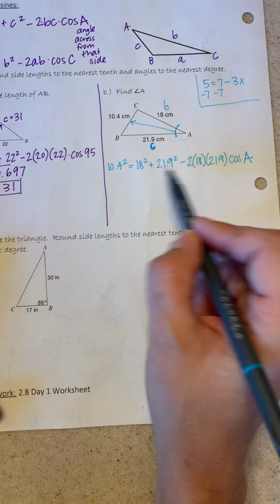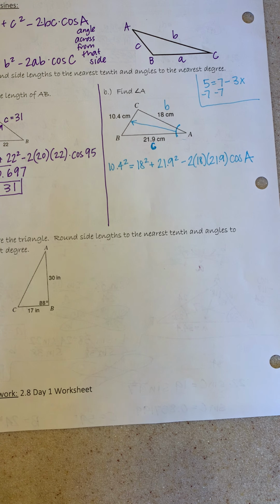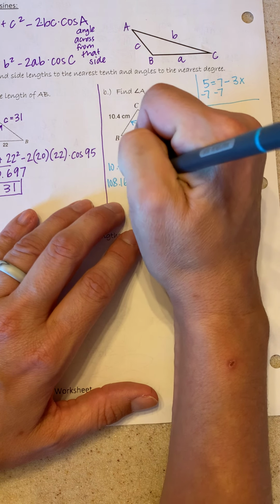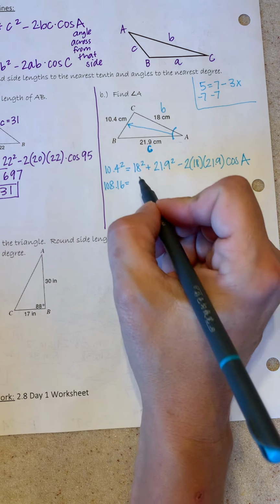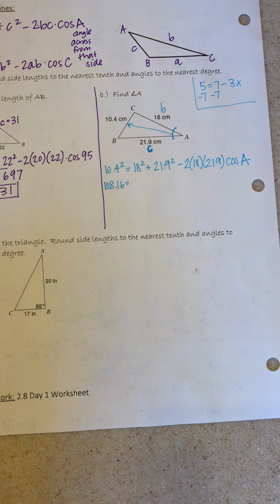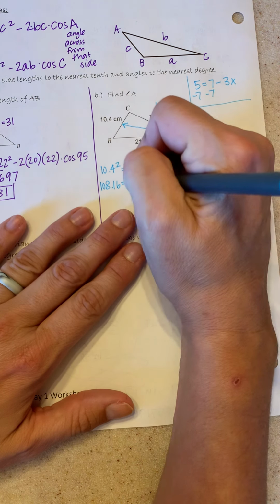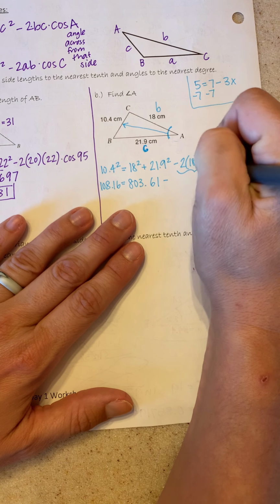So what I'm going to do is basically square everything and multiply everything. So I'm going to do a bunch of math here to simplify this a little bit. The numbers are going to be kind of huge, so just bear with me. So I'm going to do 18 squared plus 21.9 squared. And then multiply these together.